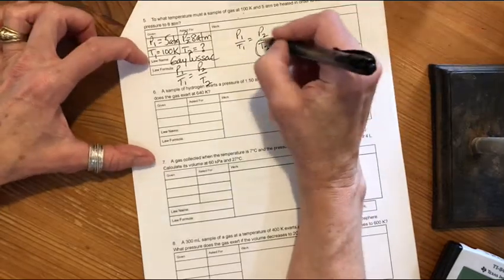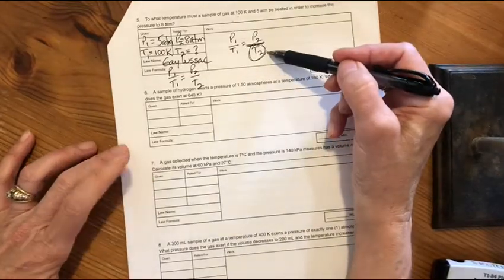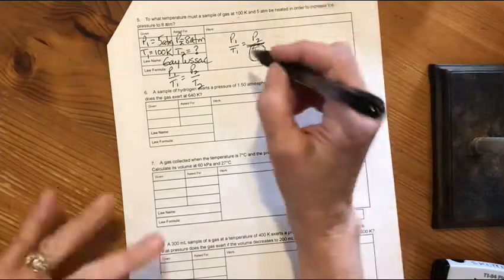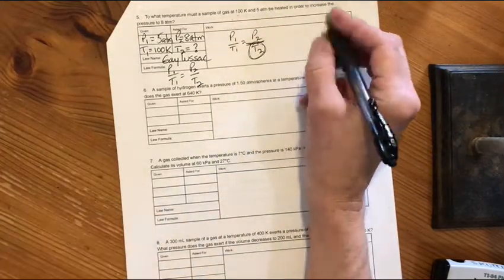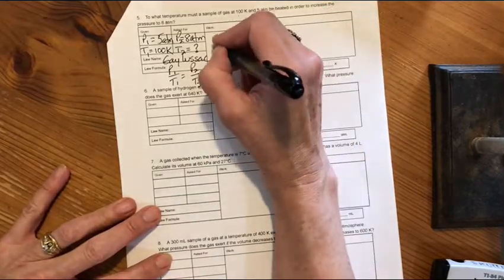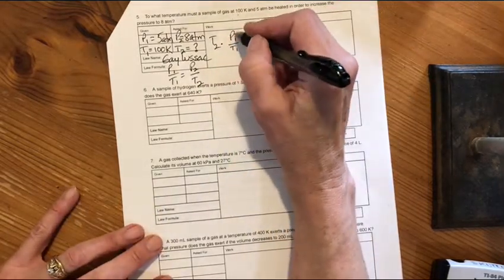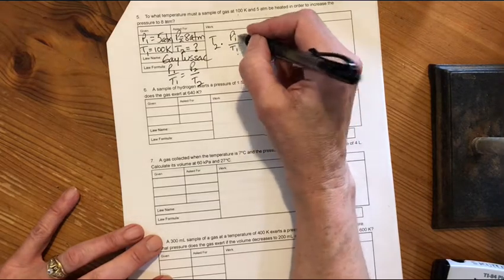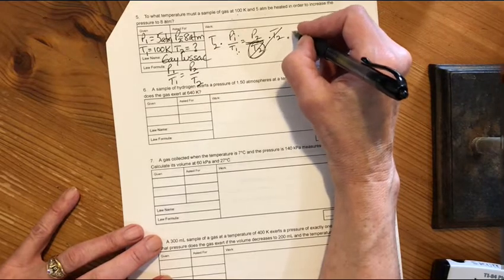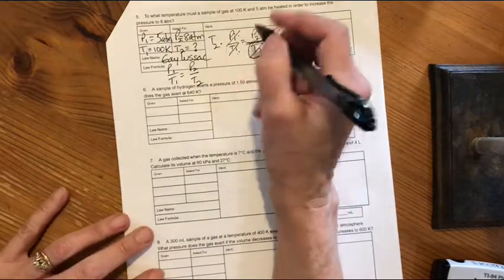Solve for the variable. I don't know about you guys in algebra, but this is always tricky when there's something in the denominator and it needs to be on top. You may have learned cross multiplication as a way to solve these kind of things. I am going to walk you through it. And they cancel, okay? And then to get rid of P1 over T1, I have to divide by P1 and multiply by T1. So I invert it. Okay. And these guys will cancel out.